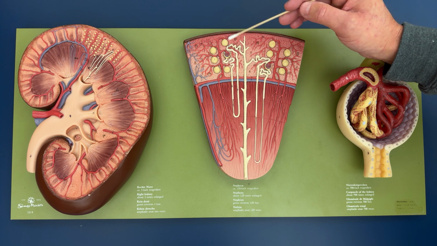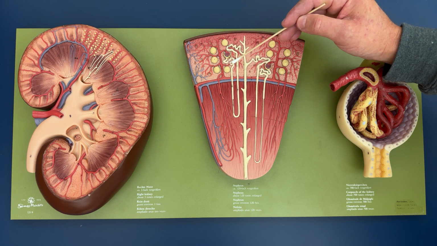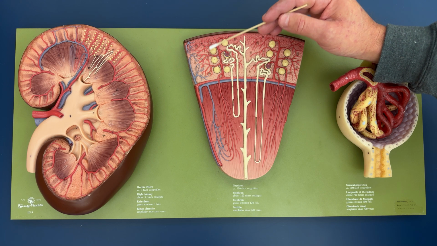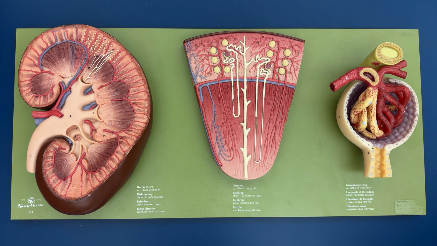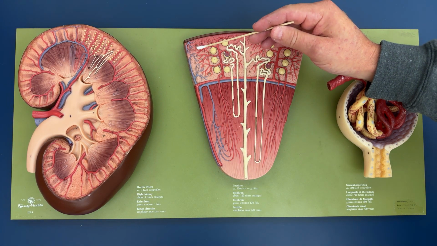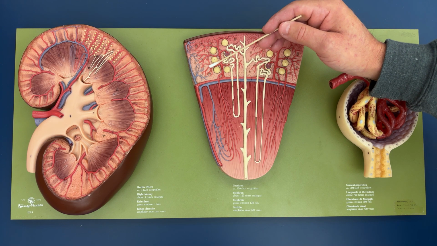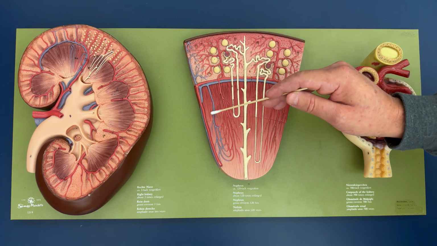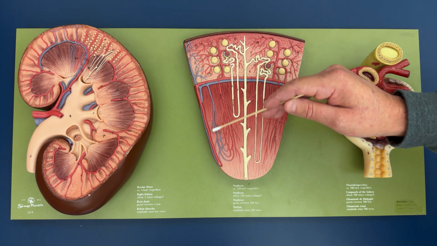So this is an efferent arteriole, this is an efferent arteriole, and so on. Now, that blood will run either into the peritubular capillaries, seen here, or the vasa recta, seen here.